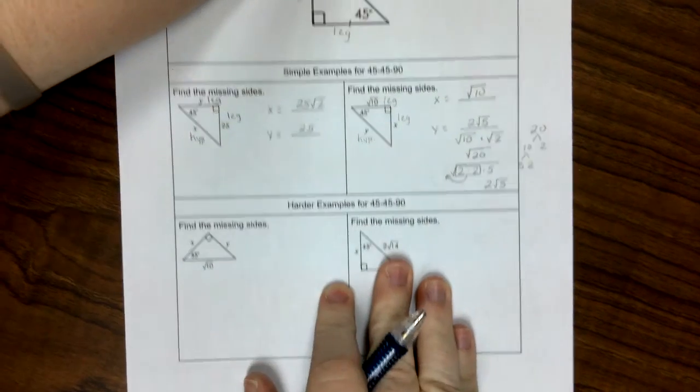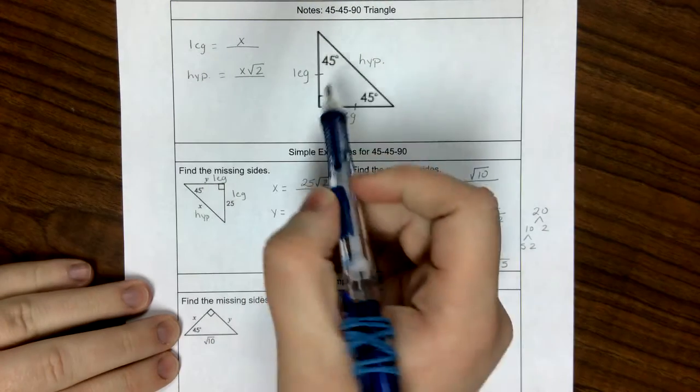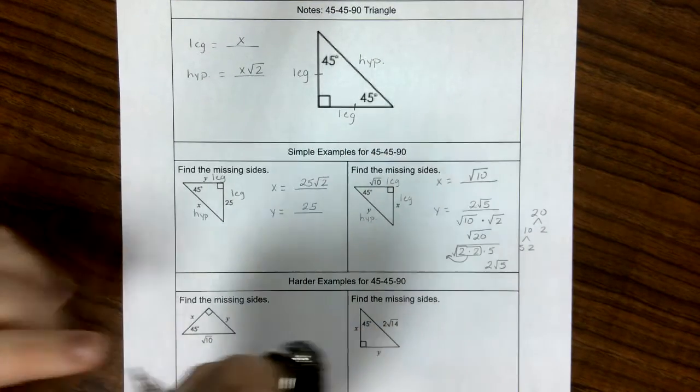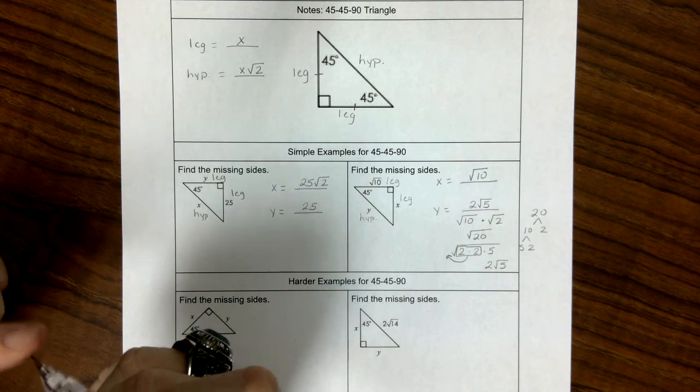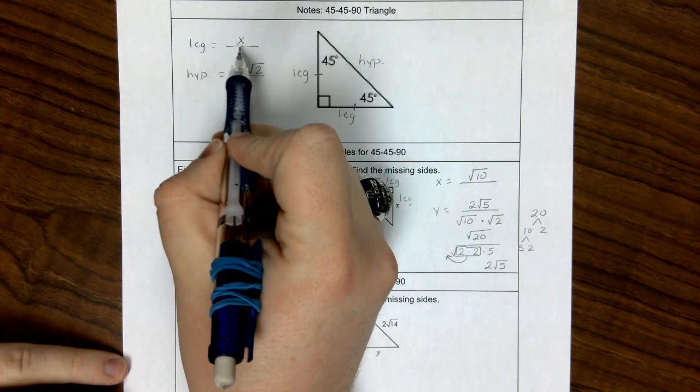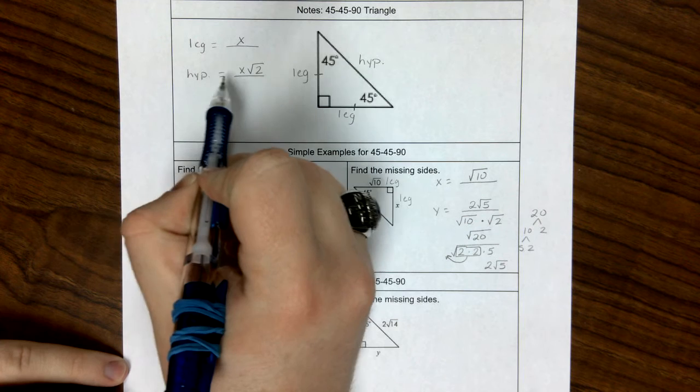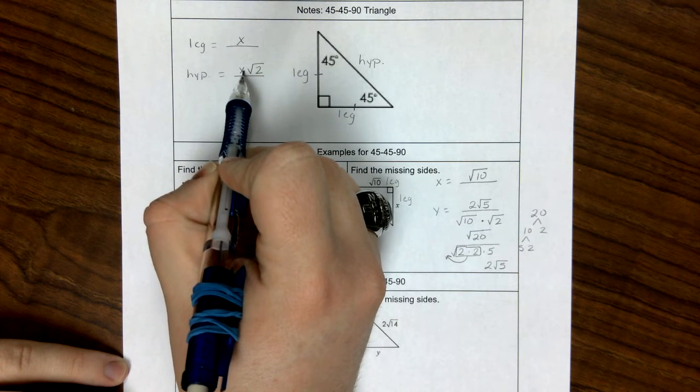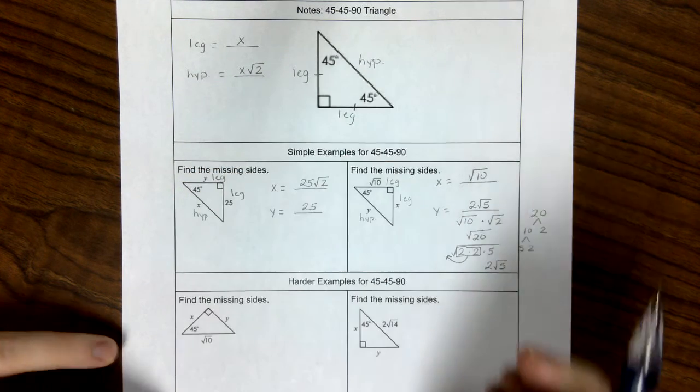Now remember, for a 45, 45, 90, the leg is whatever length you want it to be. The hypotenuse is the leg times the square root of 2. All right.